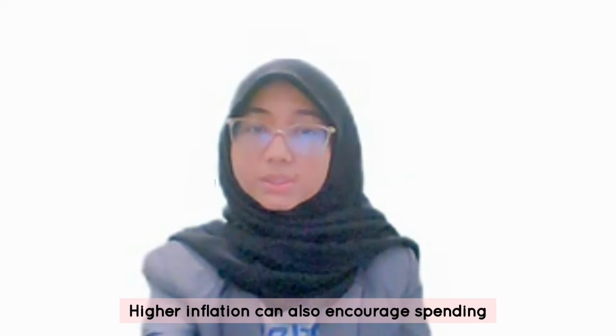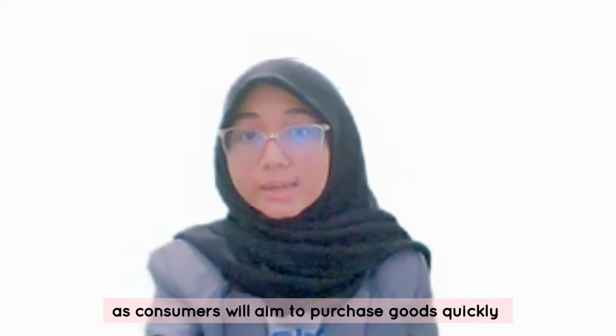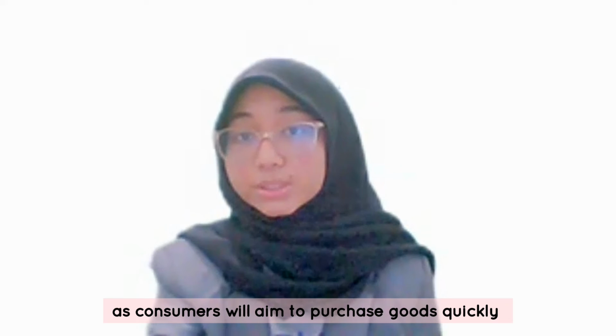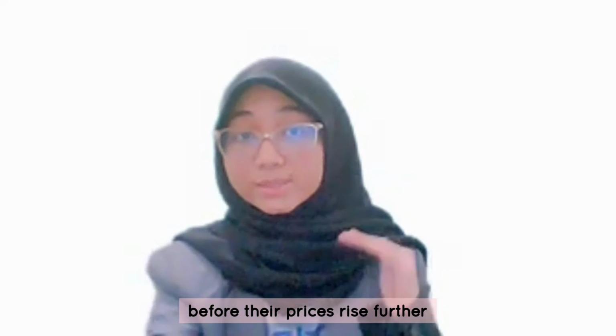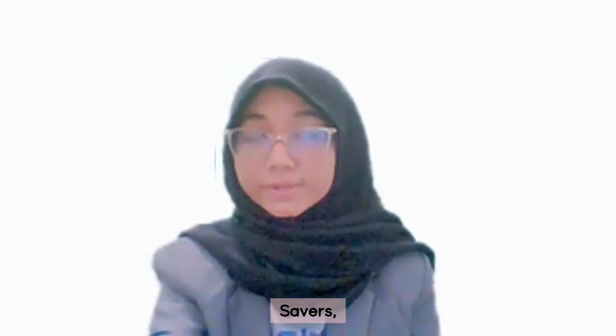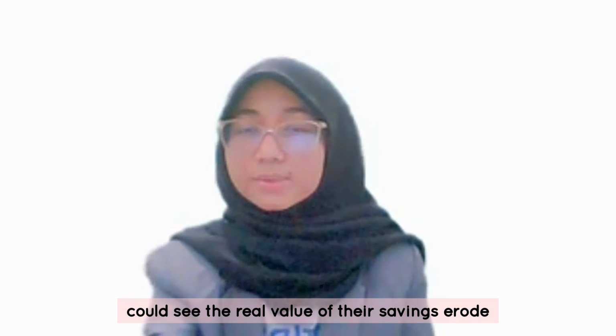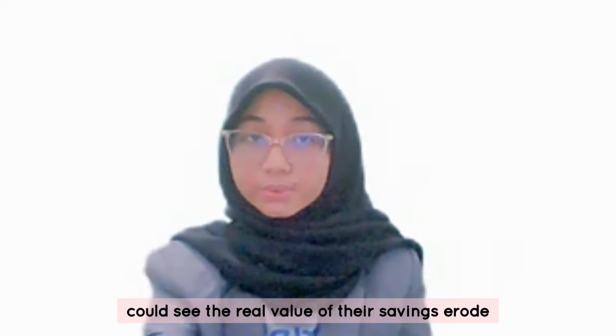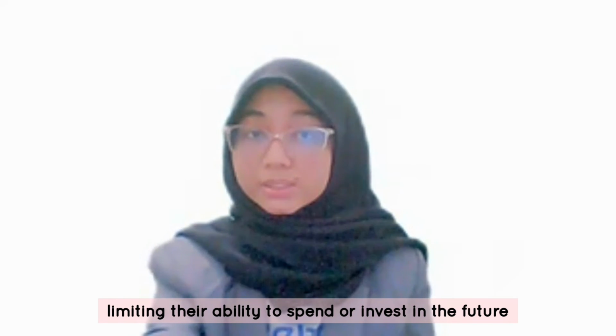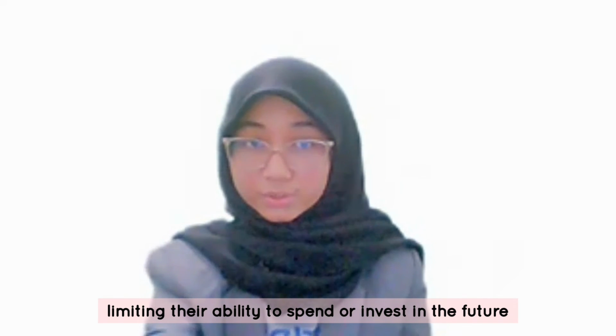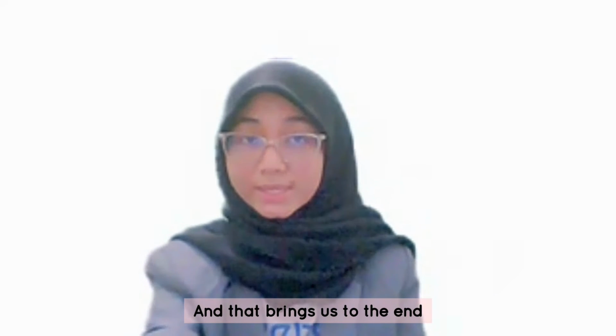Higher inflation can also encourage spending, as consumers will aim to purchase goods quickly before the prices rise further. Savers, on the other hand, could see the real value of their savings erode, limiting their ability to spend or invest in the future. And that brings us to the end.